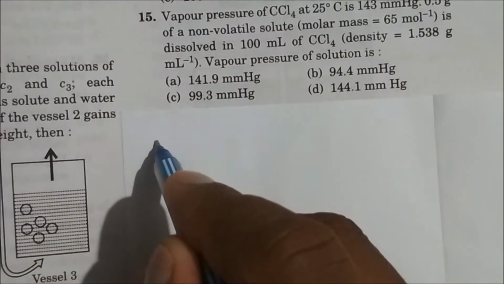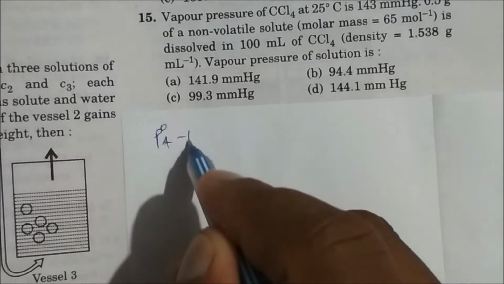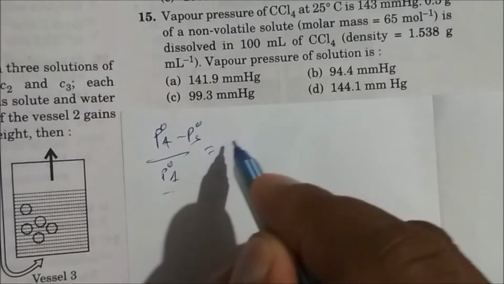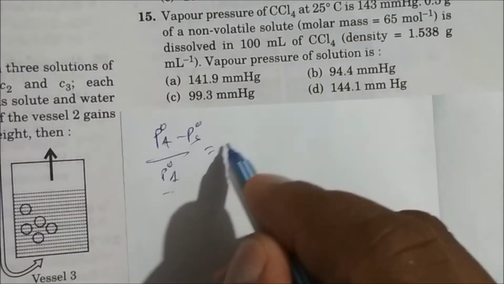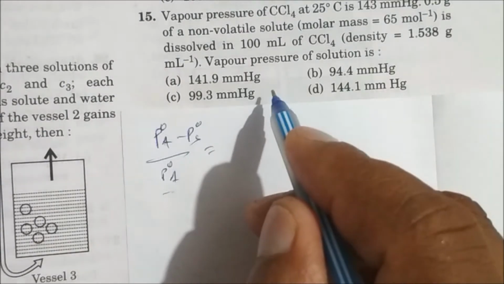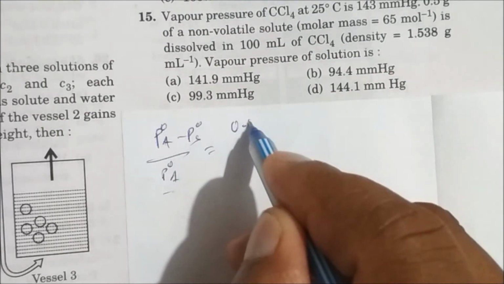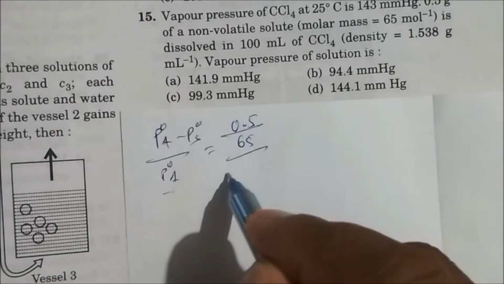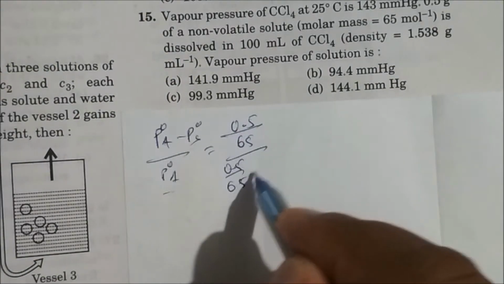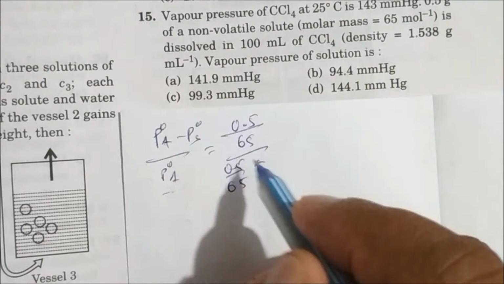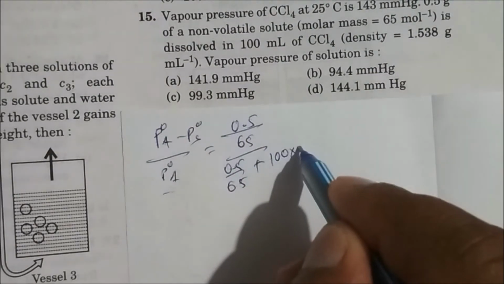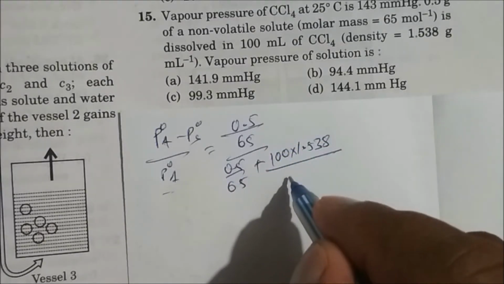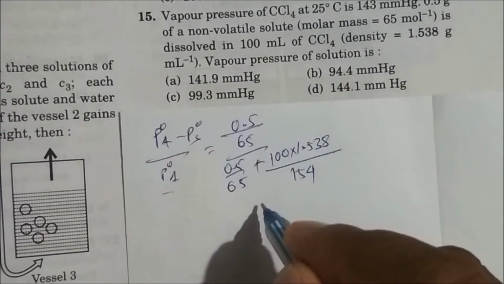So we have to find the vapor pressure of the solution. We can take the pure vapor pressure minus the vapor pressure of the solution, divided by P naught A, which equals the mole fraction of solute: moles of solute divided by total moles. The mass of non-volatile solute is given, 0.5 gram, and molar mass is 65, so 0.5 by 65 plus. Now CCl4 is 100 ml and density is 1.538, so if you solve it, it is 154 gram.